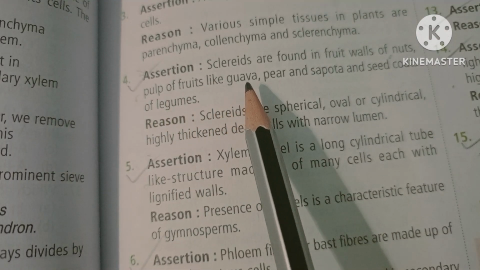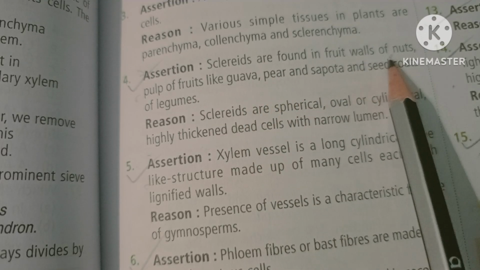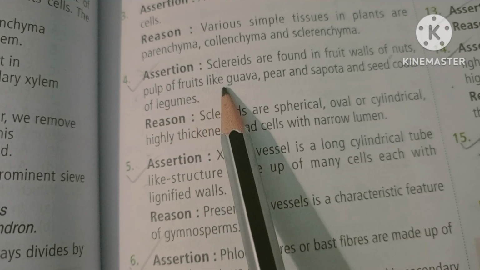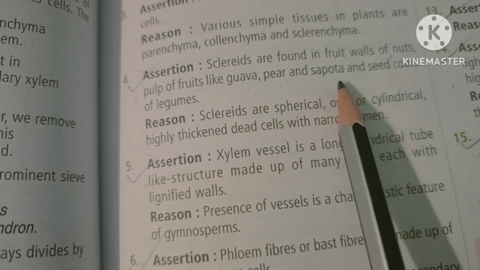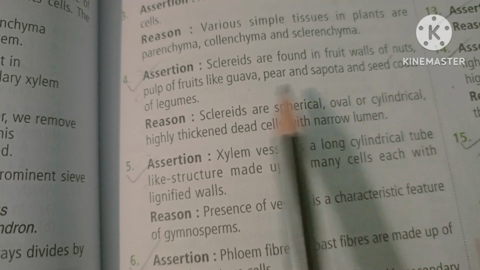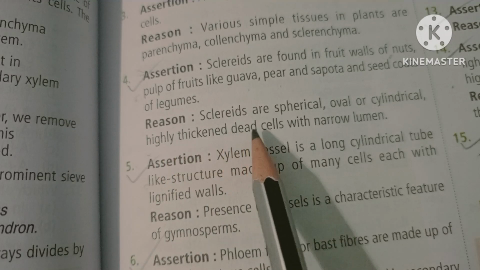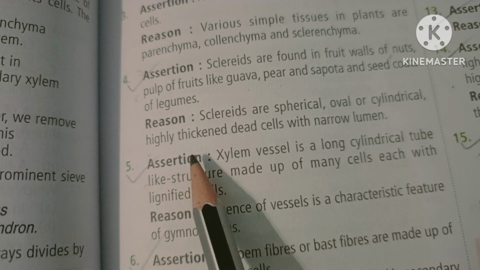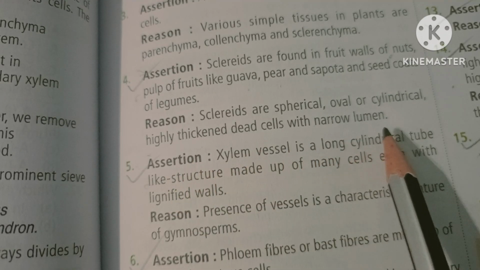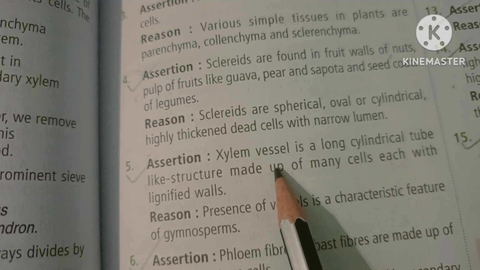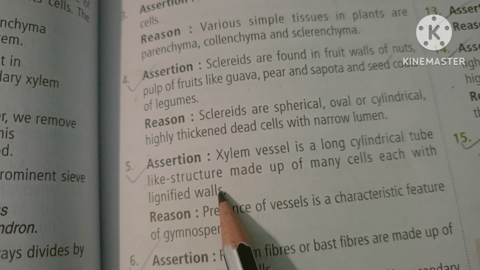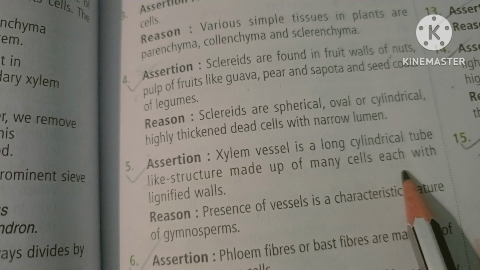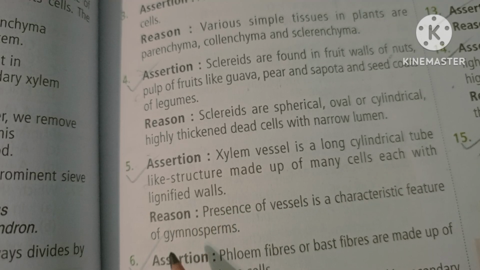Assertion: Sclereids are found in fruit walls of nuts, pulp of fruit like guava, pear, and sapota, and seed coats of legumes. Reason: Sclereids are spherical, oval, or cylindrical, highly thickened dead cells with narrow lumen. Assertion: Xylem vessel is a long cylindrical tube-like structure made up of many cells, each with lignified walls. Reason: Presence of vessels is a characteristic feature of gymnosperms.